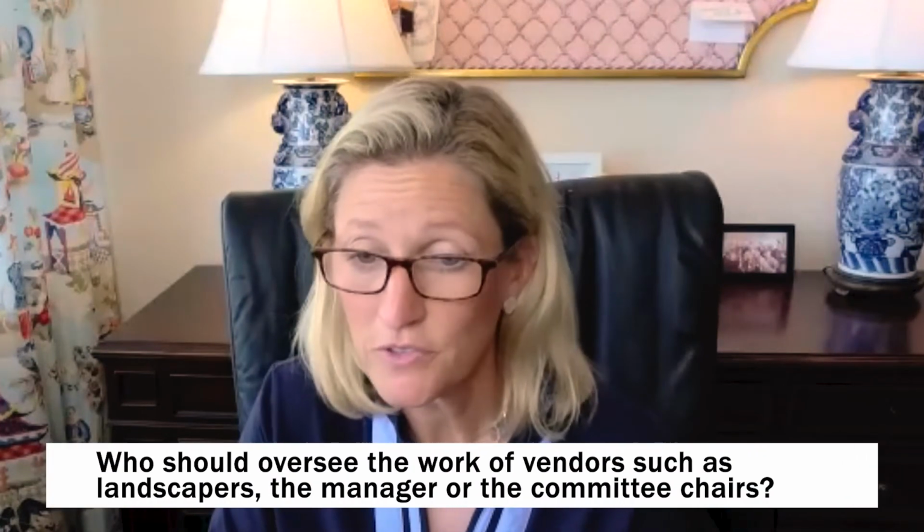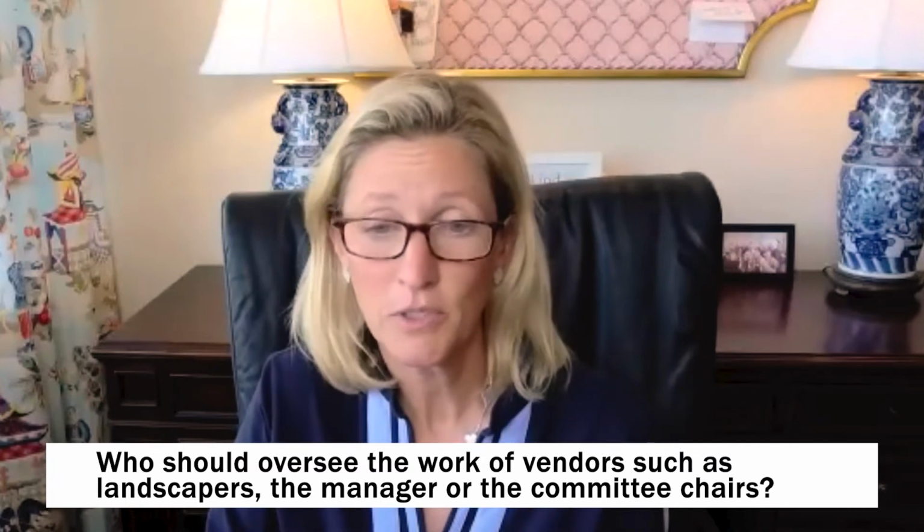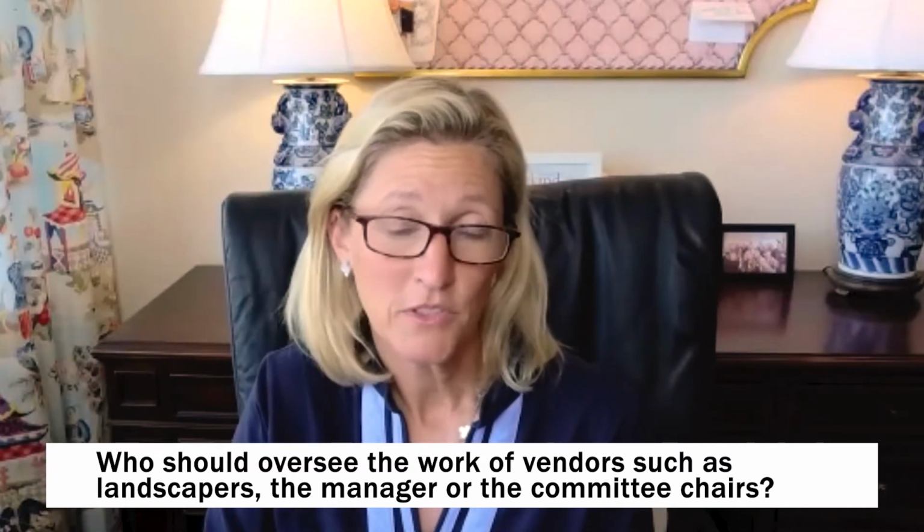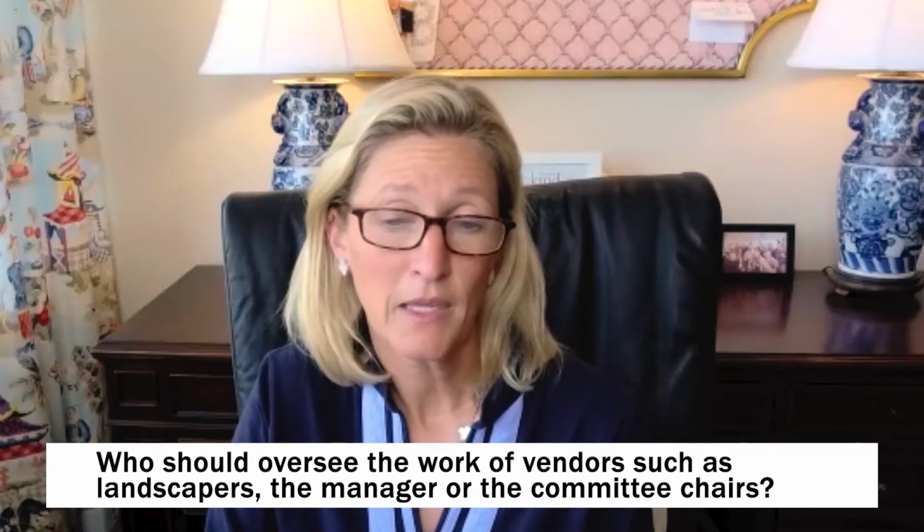Question 8, who should oversee the work of vendors such as landscapers, the manager or the committee chairs? It really depends. I mean, the board makes the decision on this, and maybe the management contract says the management company is responsible for this. Maybe the committee chairs are doing it per the direction of the board. It really just changes from every association. So you have to do what's best for your association.